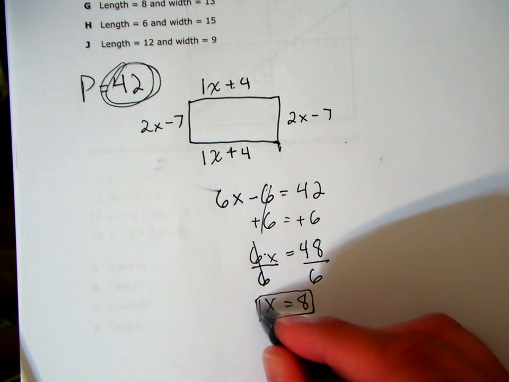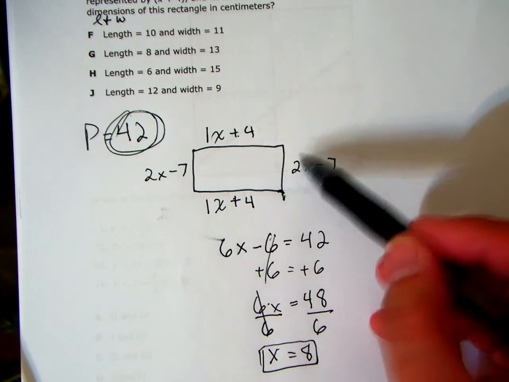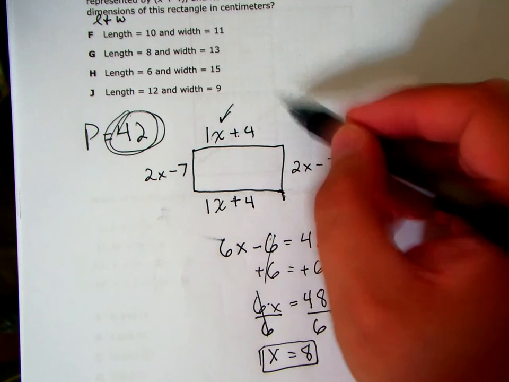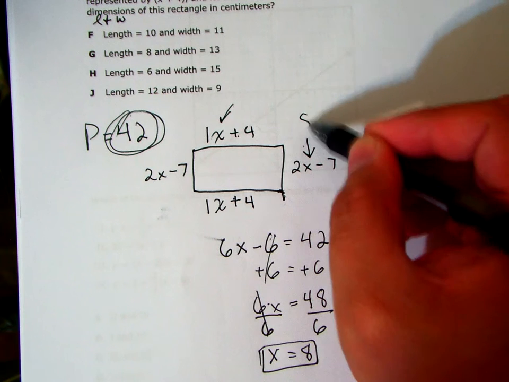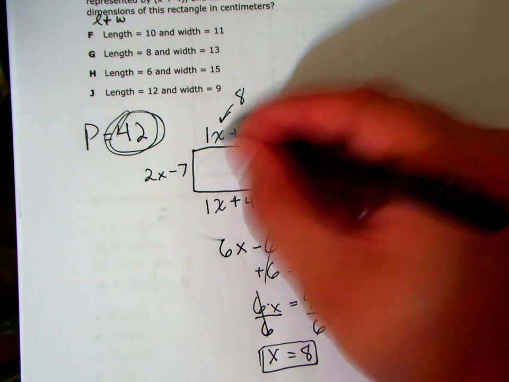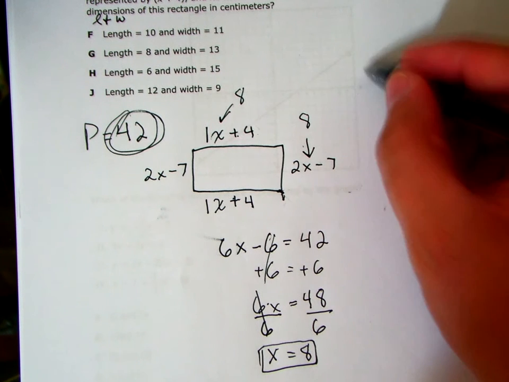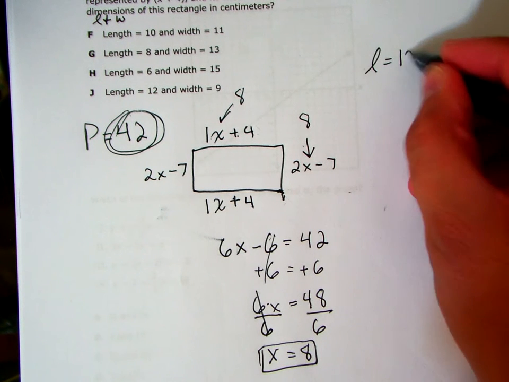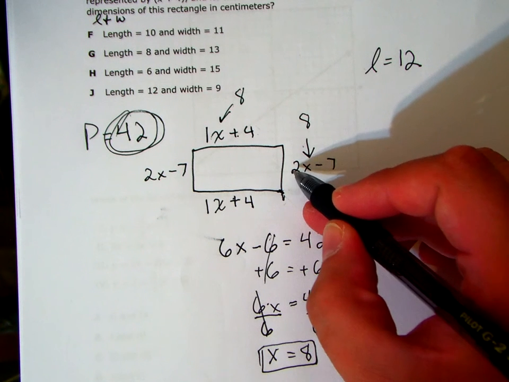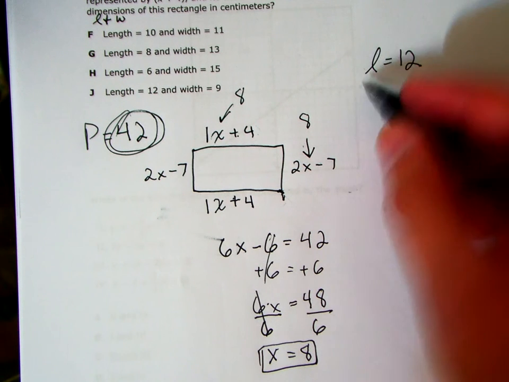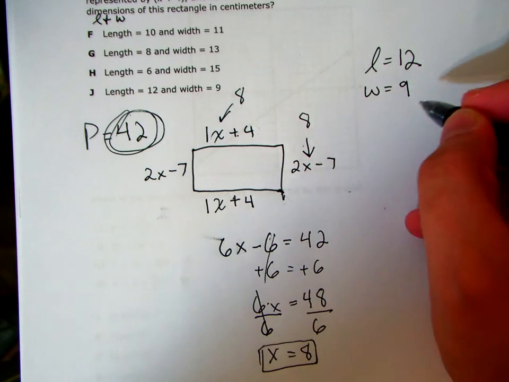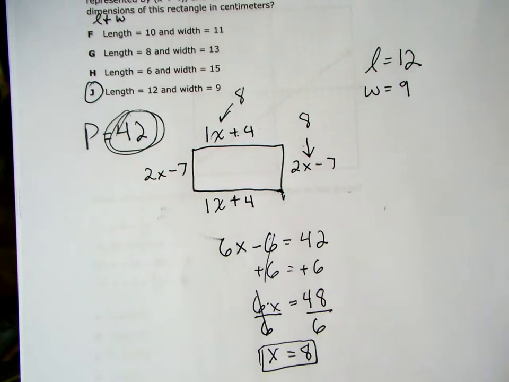Okay? But they didn't ask us for 8. They want these lengths. This length, they want this width. So if we're to put here where the x is and here where the x is at 8, because that's what we got, right? X equals 8, what would be this length? What's 8 plus 4? Good. The length would be what? 12. Right? And then 8 times 2 is 16 minus 7 is what? Good. 9. Right? So which one would that be? J. Okay?